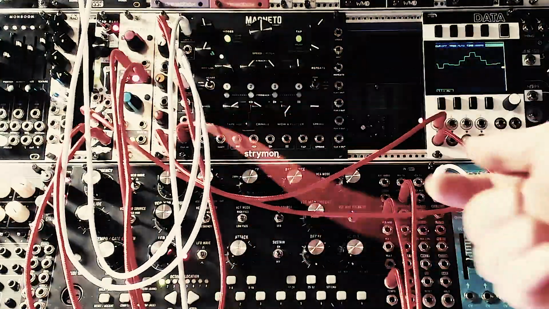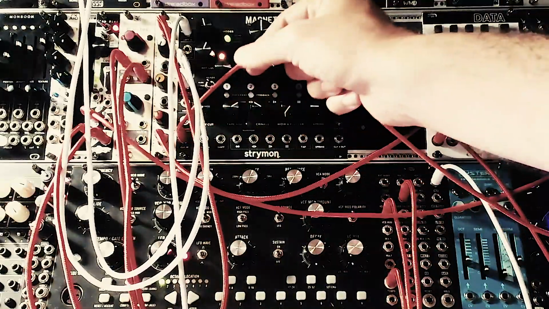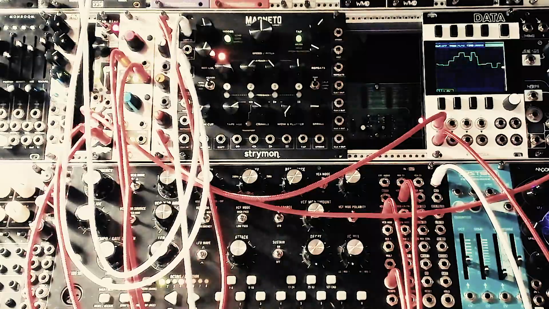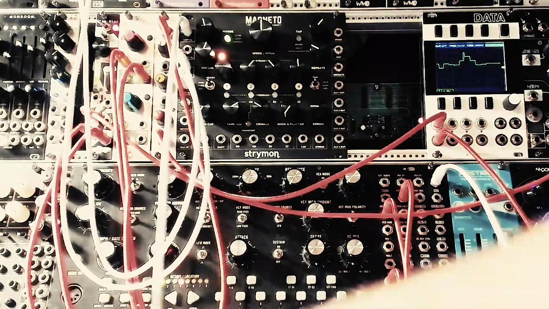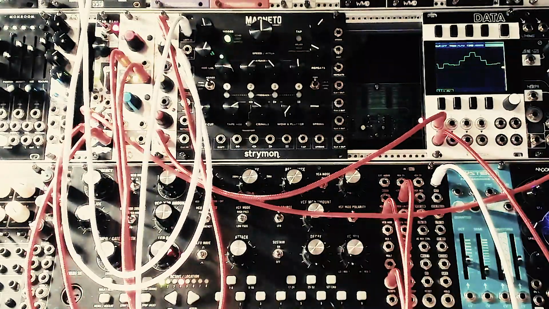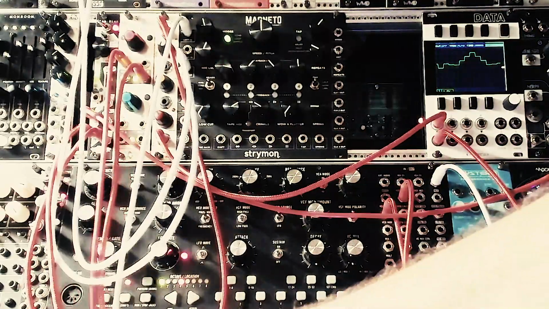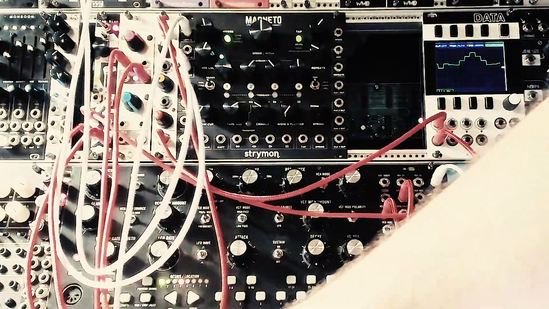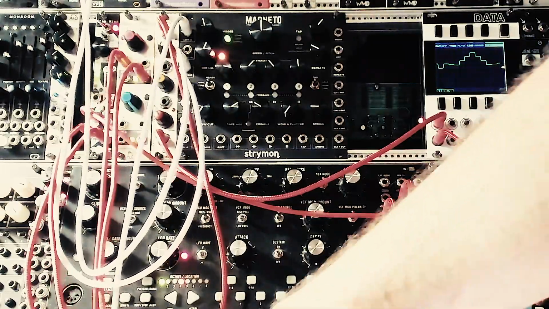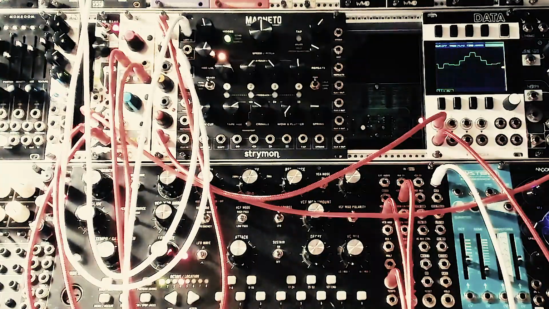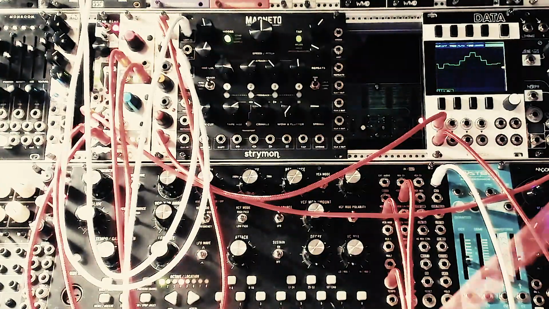So what I'm going to do, I'm going to use another module, which you don't have in camera, a very simple clock divider that I have over here. It's my Doepfer A106, and so now I'm grabbing a division of my clock beat and I'm going to send it to clock input.